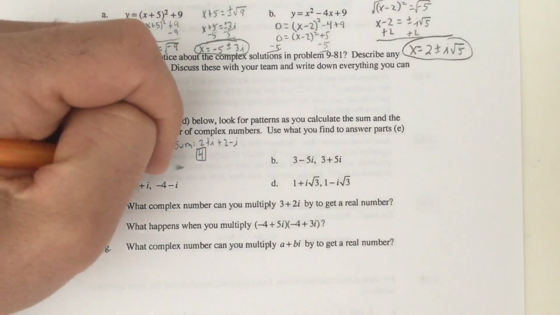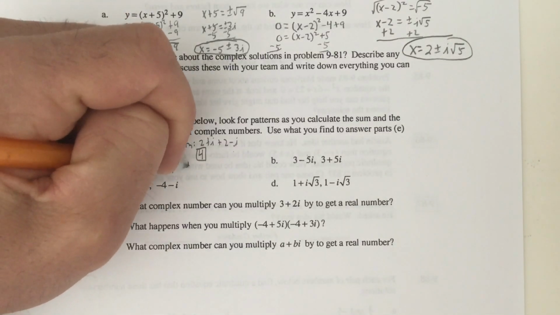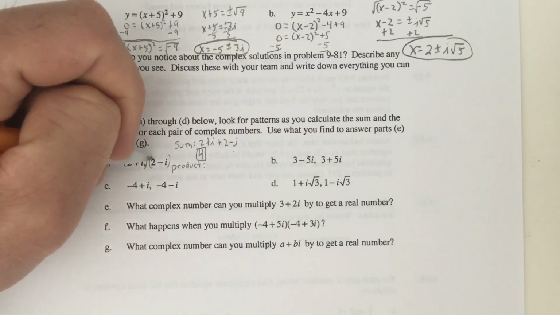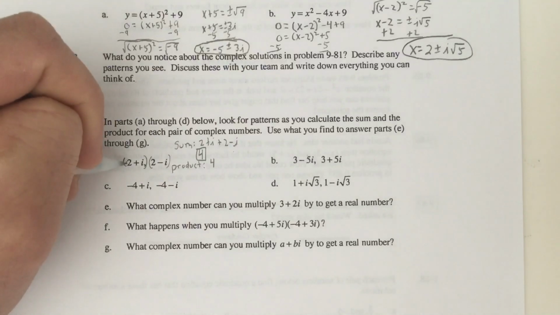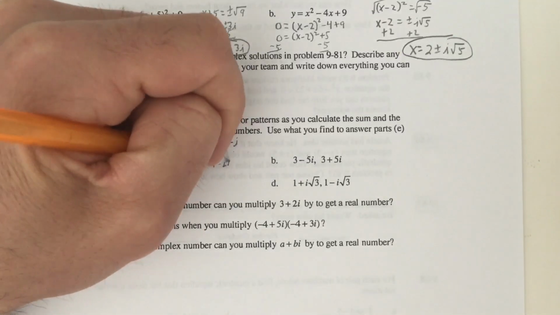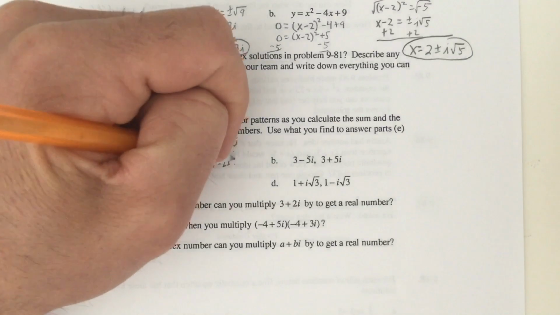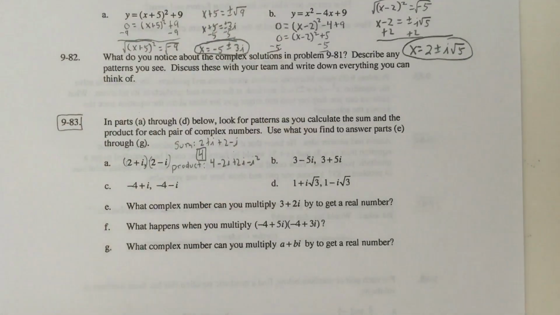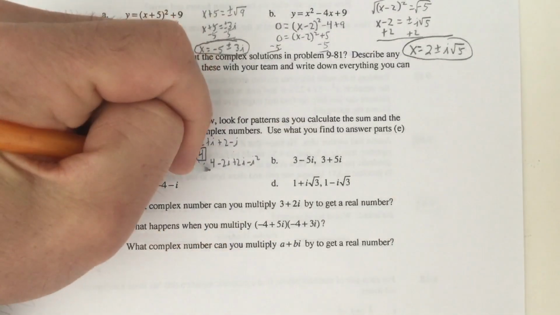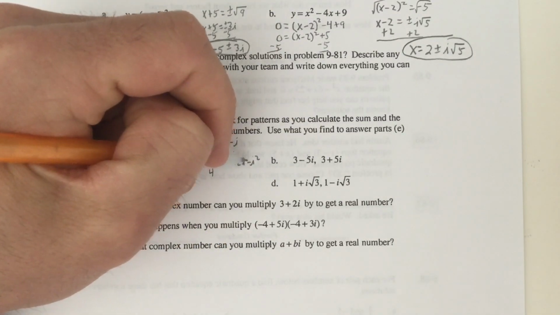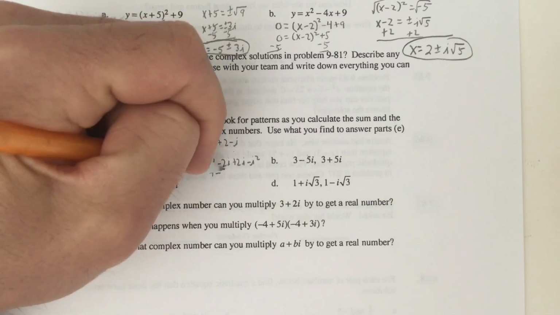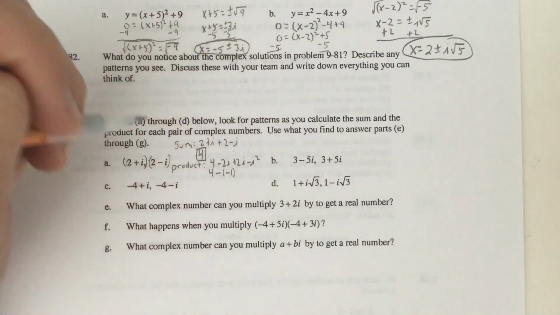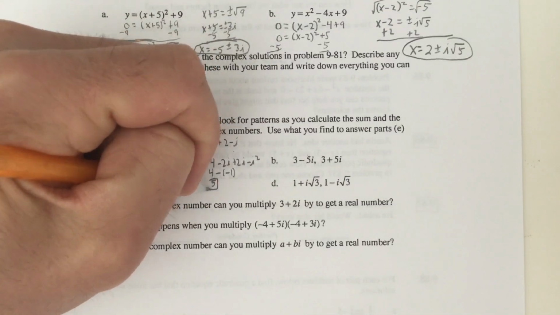And then my product, I'm going to have to FOIL that. So 2 times 2 is 4. 2 times -i is -2i. i times 2 is positive 2i. And i times -i is -i squared. The i's cancel out there. And notice I'd have 4 minus i squared, and i squared is -1. So that double negative makes it positive. So the product would be 5 for letter A.